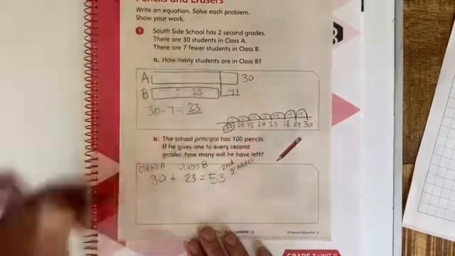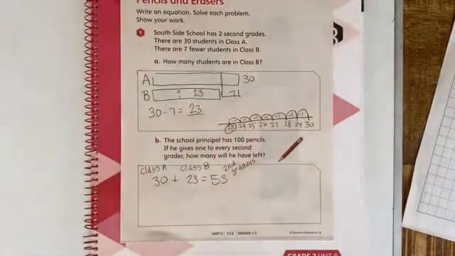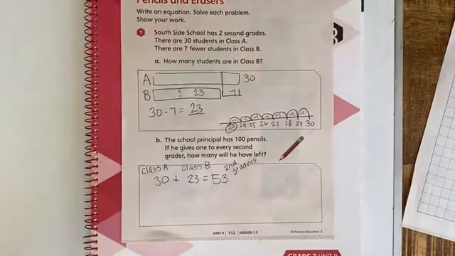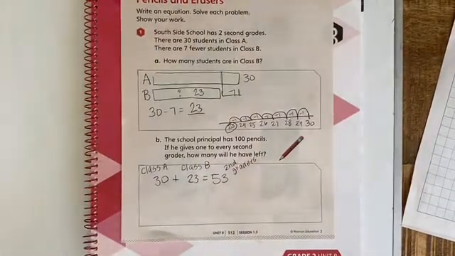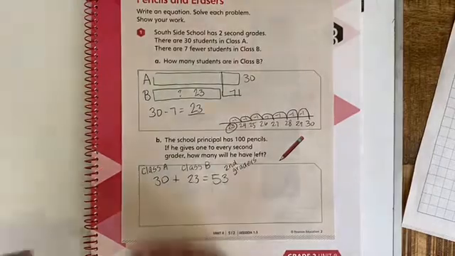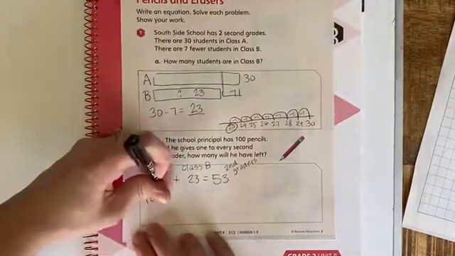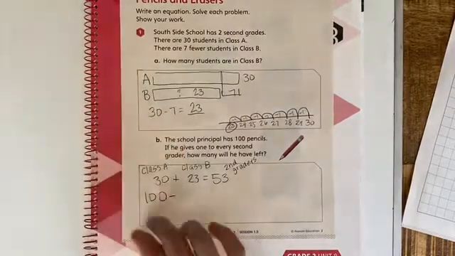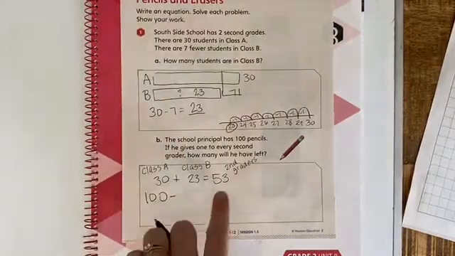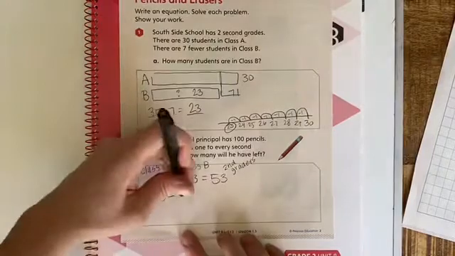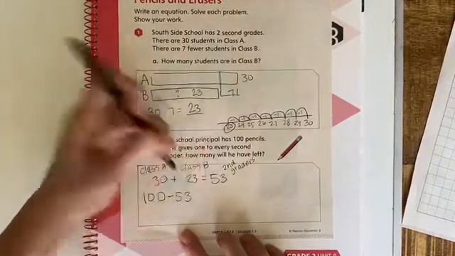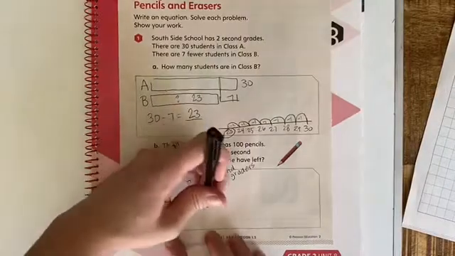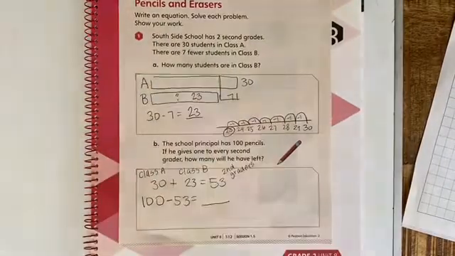I'm going to label it so I don't forget what these numbers are. There's going to be a lot of numbers in this. So now the principal has 100 pencils, a lot of pencils. So he's got 100, or she has 100. And the principal is giving away 1 to every second grader. So they will be giving away 53 erasers because everybody gets 1. And we're going to figure out how many does he have left. It does say he.